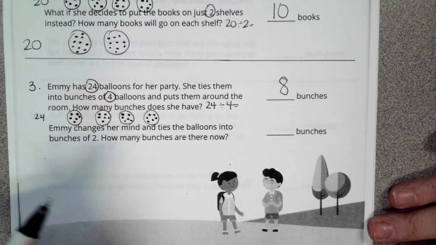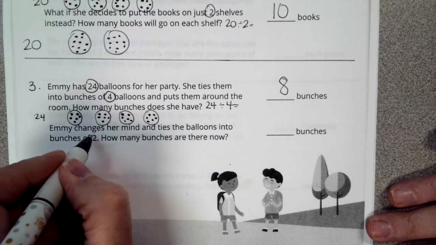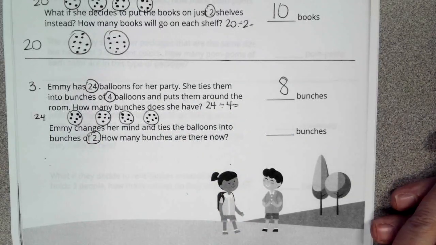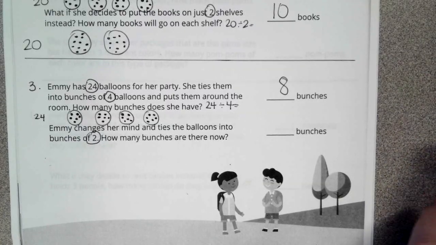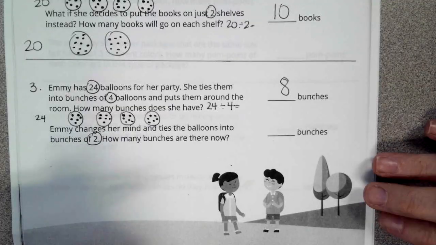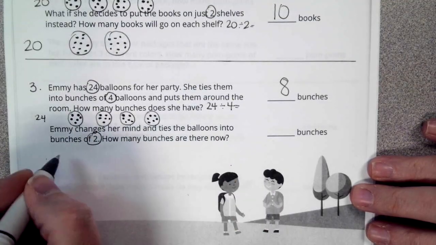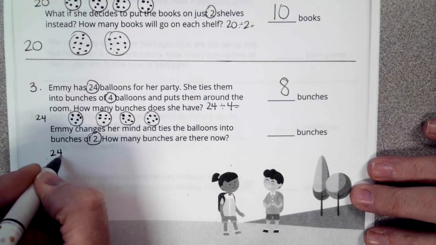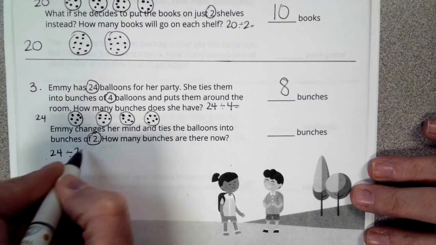Emmy changes her mind and ties the balloons into bunches of 2. Okay, all you have to think about is what is half of 24? Don't say it if you know it. What is half of 24? So you might not need to do the drawing for that one, but I want you to anyway. So the equation would be 24 divided by 2.